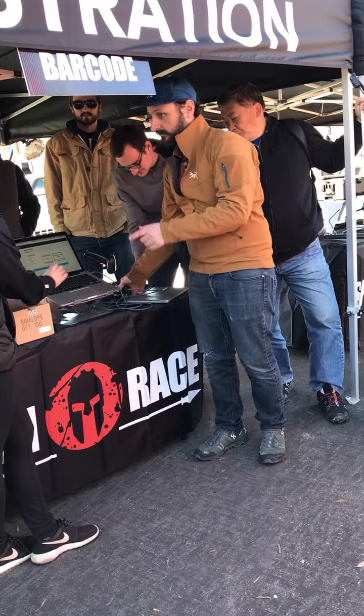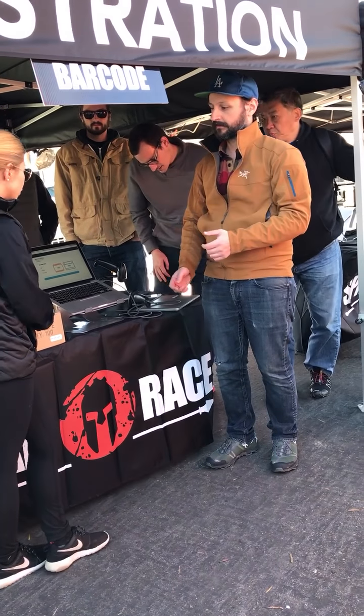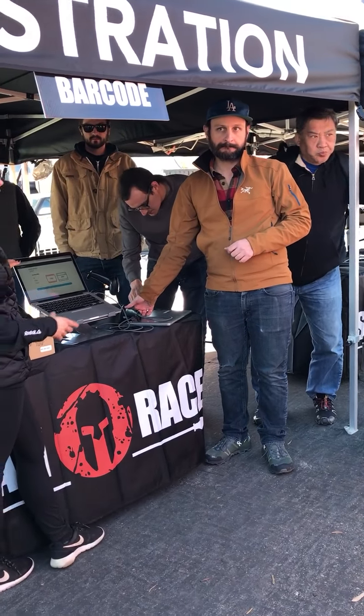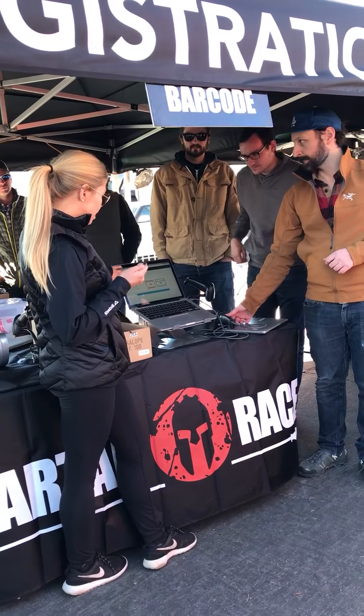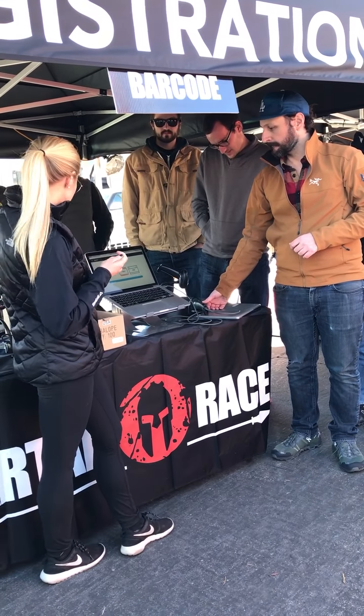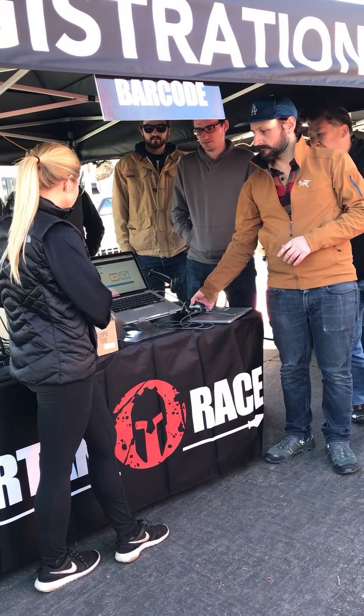So do you want to talk about when you ask for IDs and all that stuff? Yeah, so as soon as we pull up the athlete on the screen, we ask for the ID and the waiver. So you'll check that ID against this information right here: first name, last name, date of birth. Waiver goes in the bin, and then you scan the timing chip, and you scan the packet.